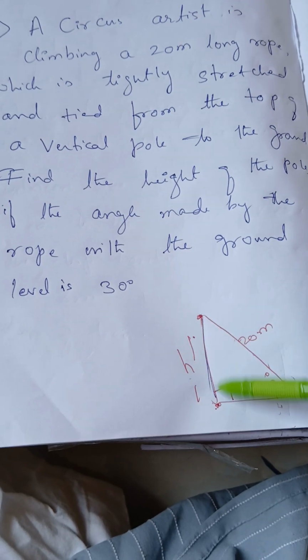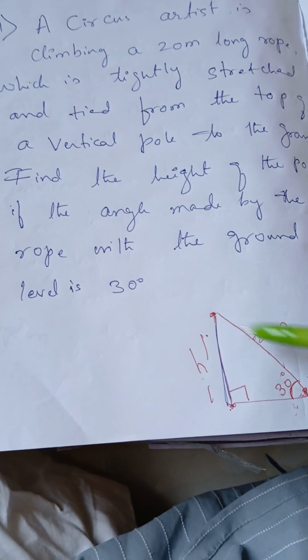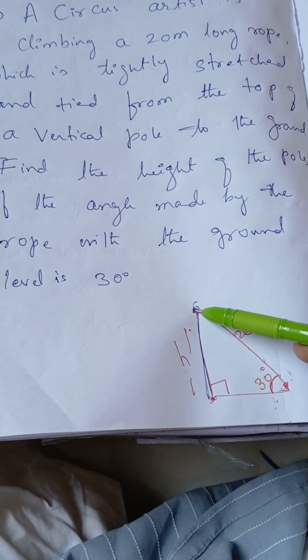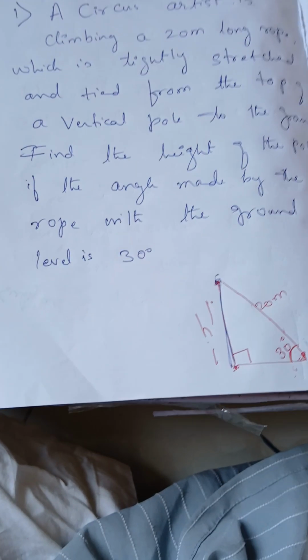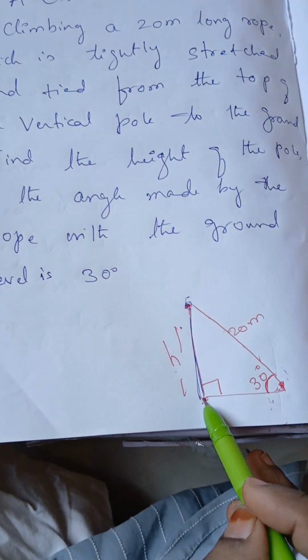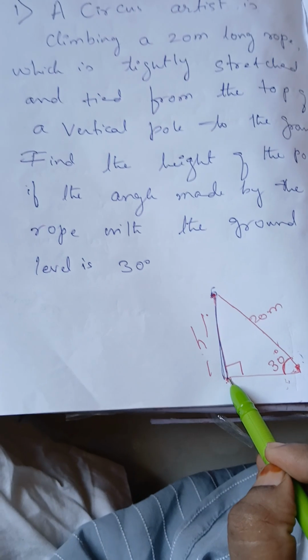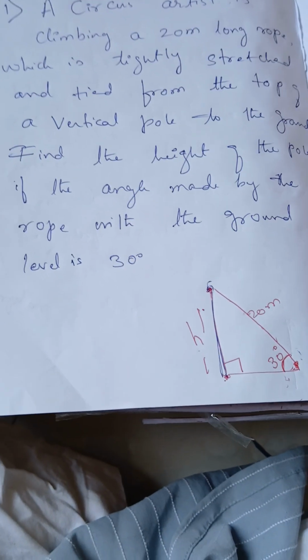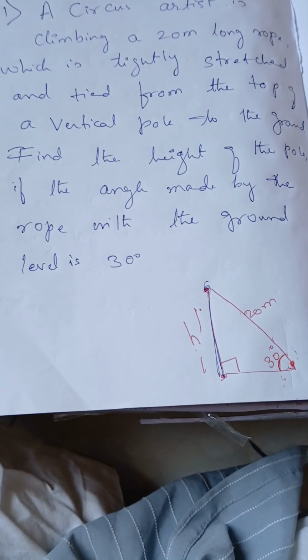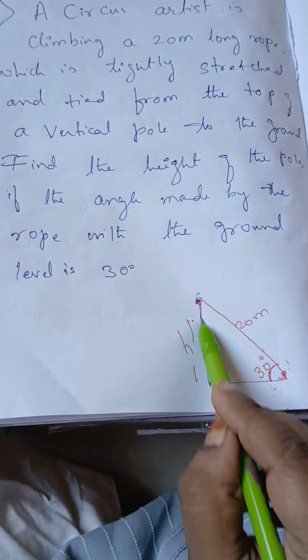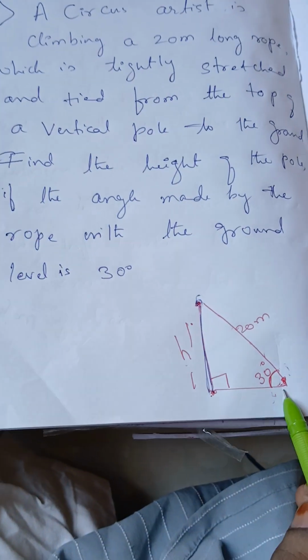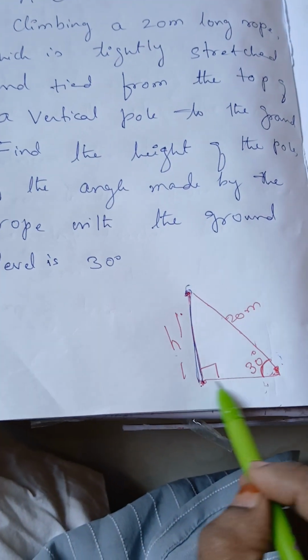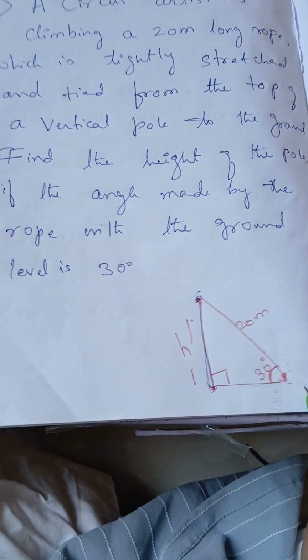this is a pole. This rope is tied to the top of a pole, and the pole is vertically placed on the ground. Find the height of the pole if the angle made by the rope with the ground is 30 degrees. We have to find out the height of this pole when the rope makes an angle of 30 degrees with the ground. So we have to find out the height.